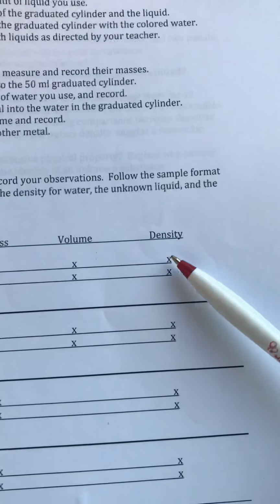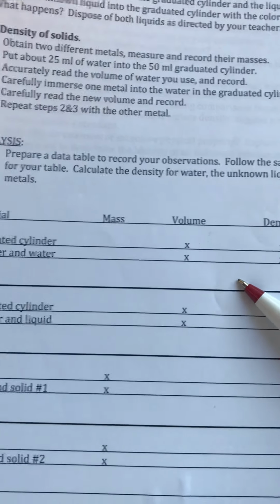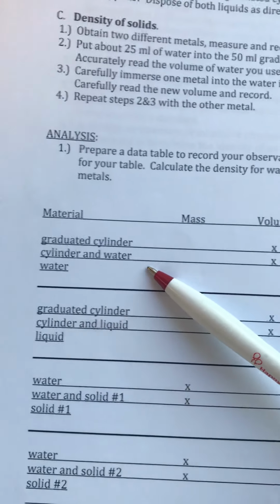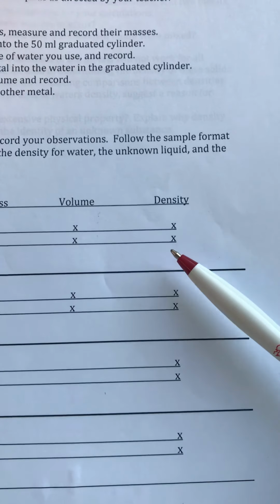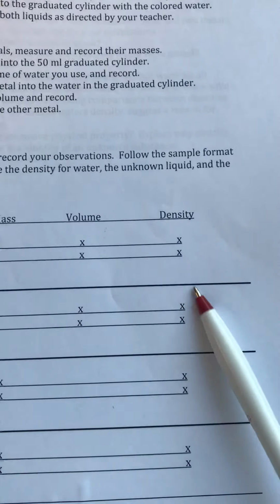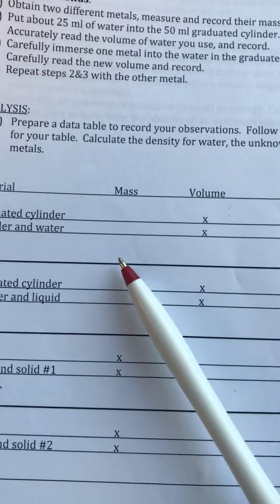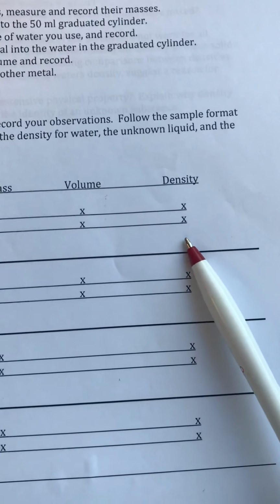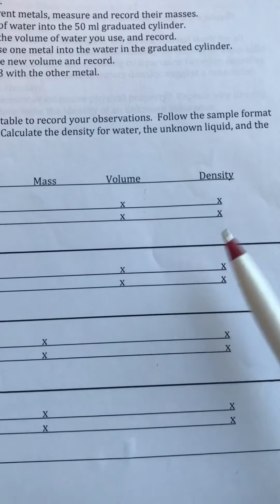And then over here, the density, you don't need the density of the cylinder or of the cylinder with water, but you need the density of the water. So calculate density: mass over volume. Put your answer here, right there. Now, while you're doing the subtractions to get volume, the subtractions to get mass, and dividing mass by volume, and putting that in the data table, you're doing the calculations for the lab.